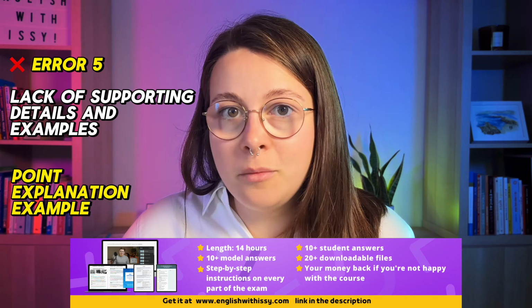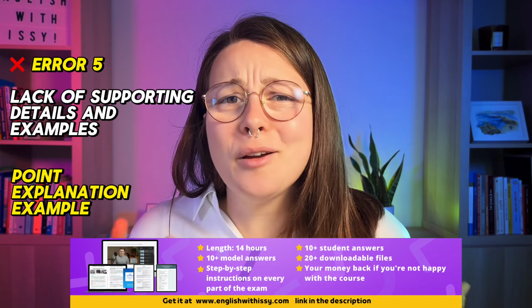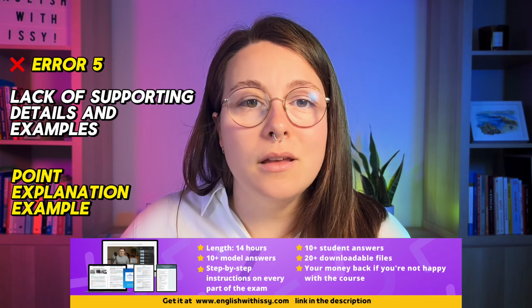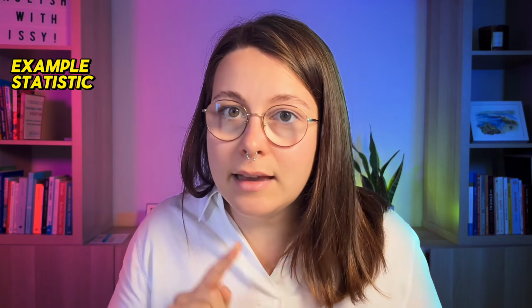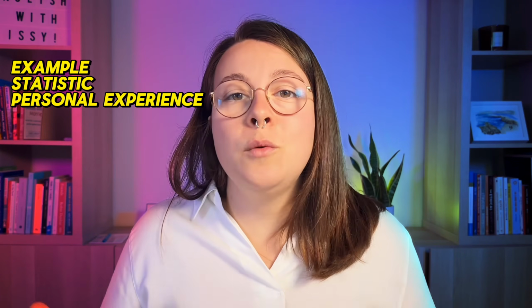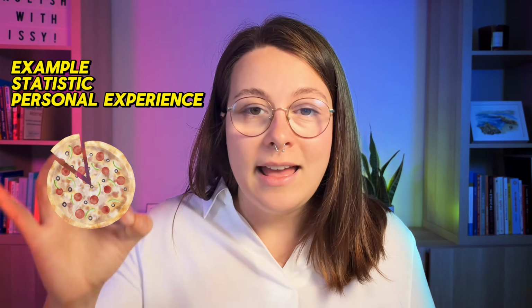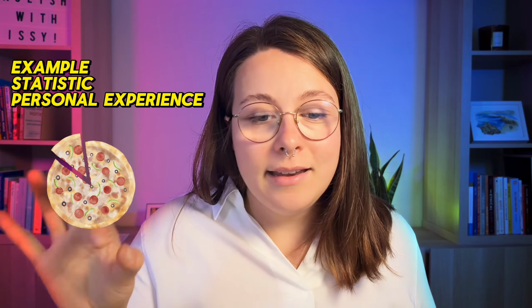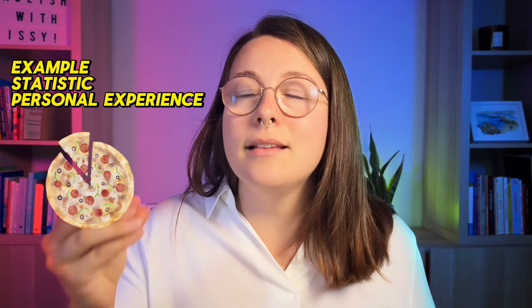So what can you do to make sure that your essay is complete and full of examples? Well, make sure that every time you make a point, you back it up with an example, a statistic, maybe a personal experience if it's appropriate, just like when you're choosing what you want on your pizza, right? Adding that pepperoni, adding those red onion slices, delicious, makes all the difference, right? It makes your pizza more complete. And if you're a margarita kind of person, get out.